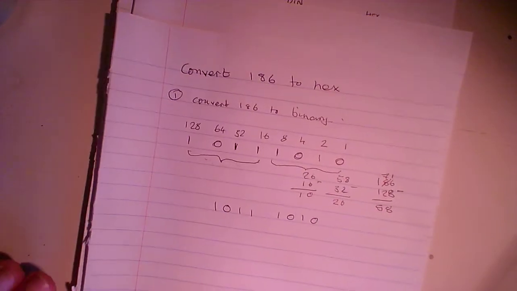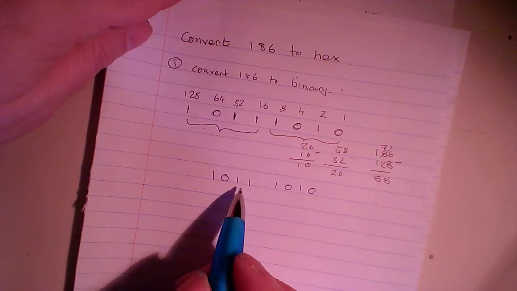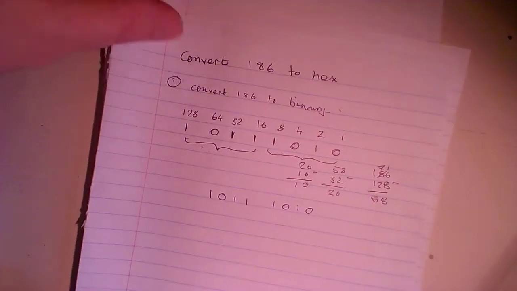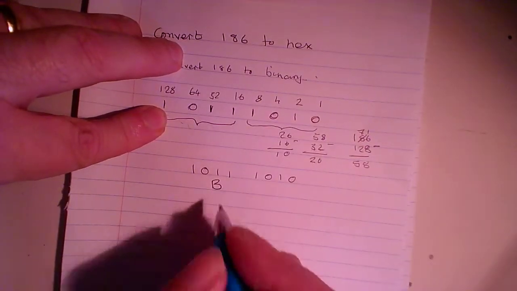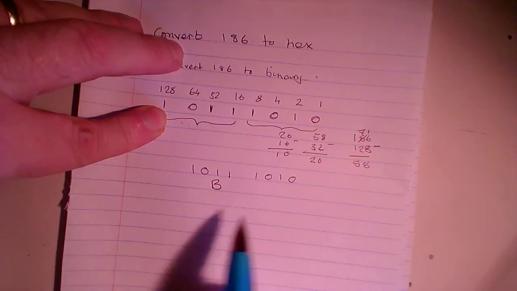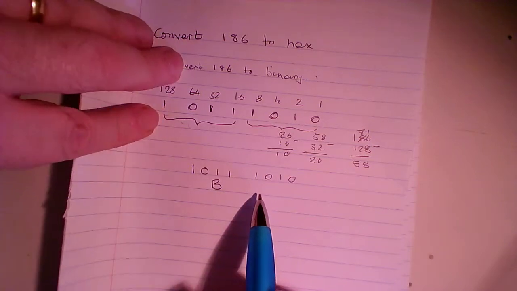So now I am in my table looking at the pattern. So I'm looking for 1, 0, 1, 1. So if you want 1, 0, 1, 1, there we go. 1, 0, 1, 1 is B. So that first set of nibble there is B. This one, I can recognise that pattern straight away. That's A, but let's take a look. So 1, 0, 1, 0. 1, 0, 1, 0 is A.